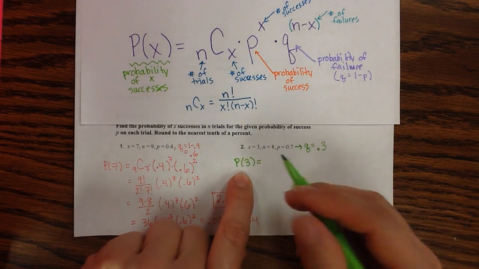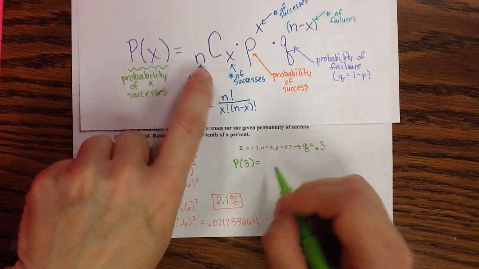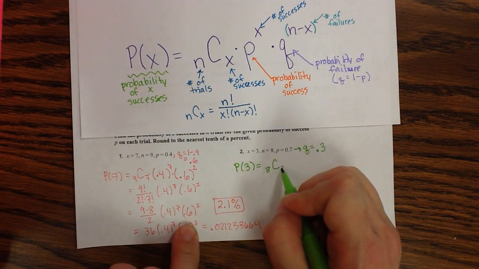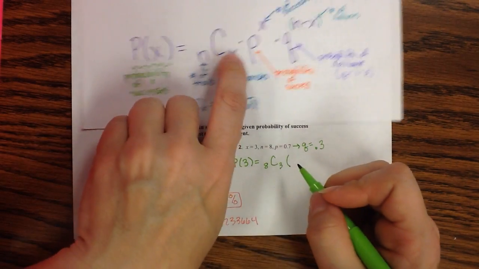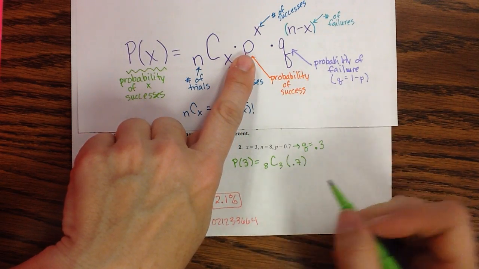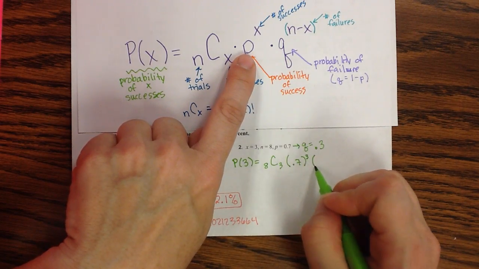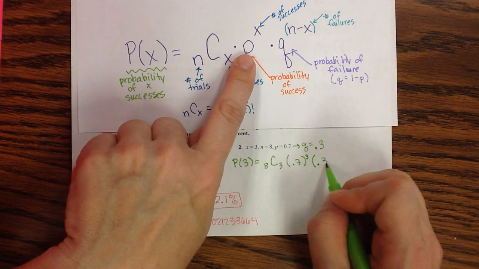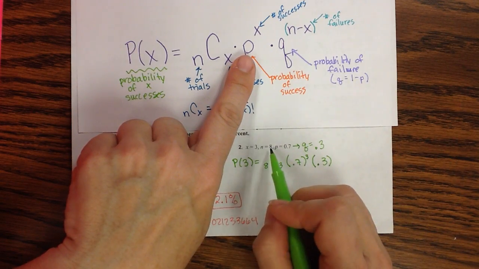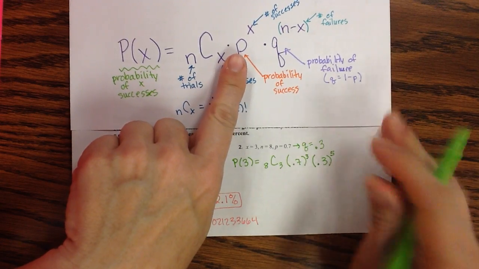So the probability of 3 successes will be NCX, so 8C3 times the probability of success, which was 0.7, raised to the number of successes, which was 3, times the probability of failure, which was 0.3, raised to the number of failures. So we have 8 trials, 3 successes, which means we have 5 failures.